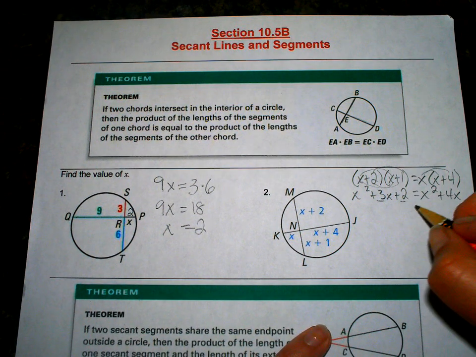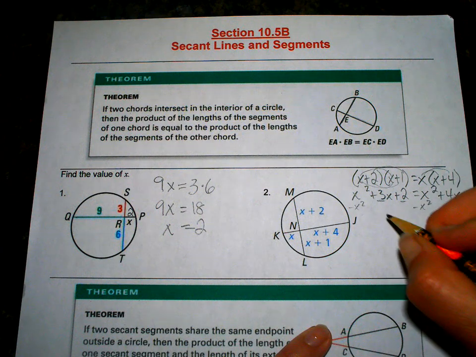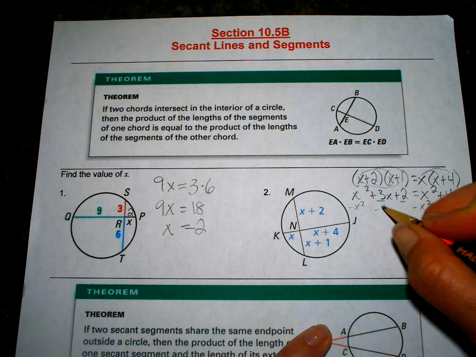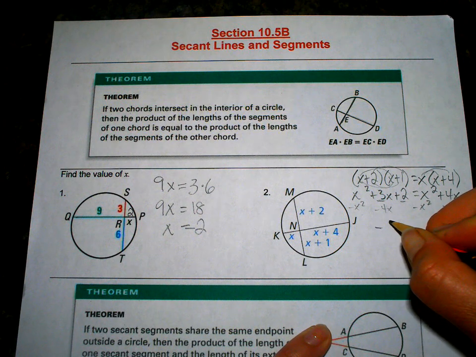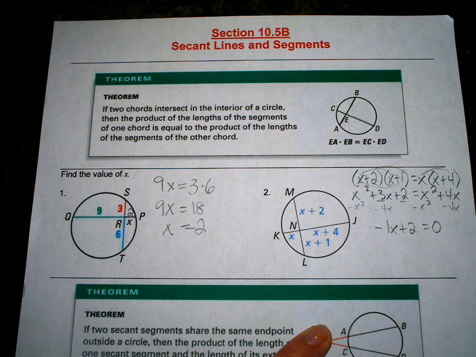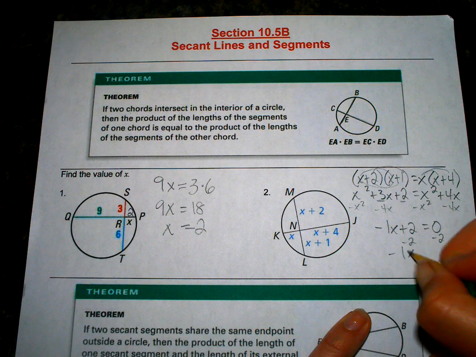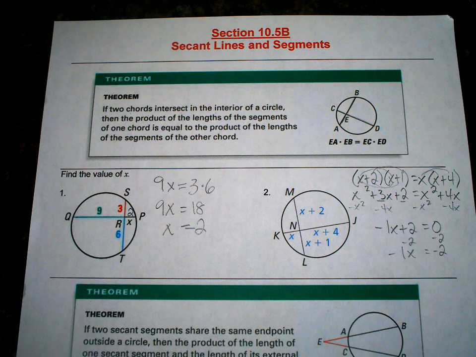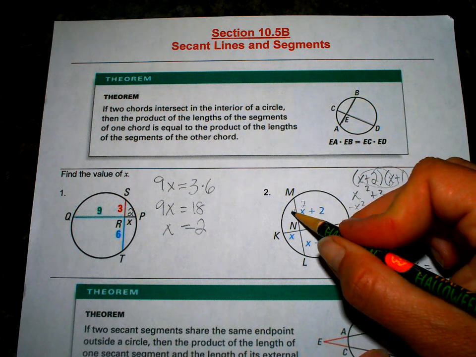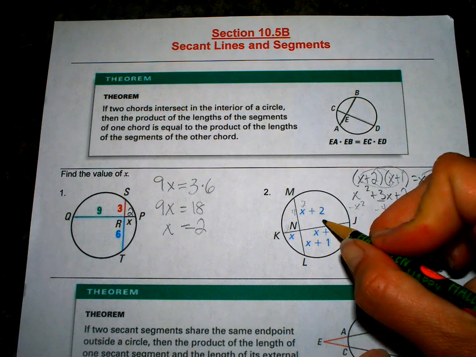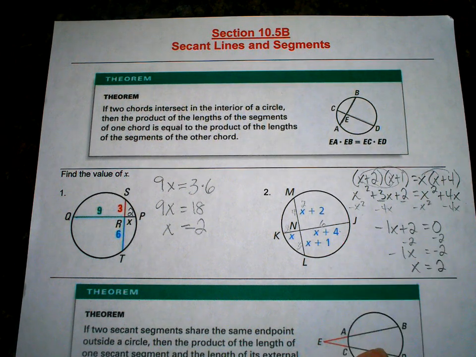Now combine like terms. Let's move the x squared over. Oh, yay, it cancels. Let's move the 4x over. Negative 1x plus 2 equals 0. Well, really and truly, I should have negative 1x equals negative 2. And then I'm going to divide by negative 1. x equals positive 2. 2 plus 2 makes 4. This is 2. 2 plus 4 is 6. 2 plus 1 is 3. So I can fill in the info. If I'm going too fast, you guys can absolutely pause it. So this is the first theorem, okay?